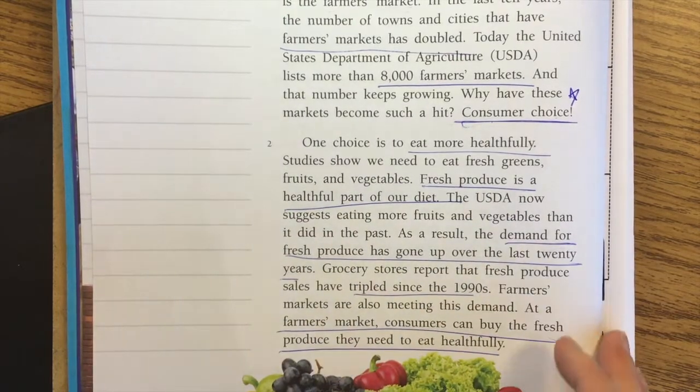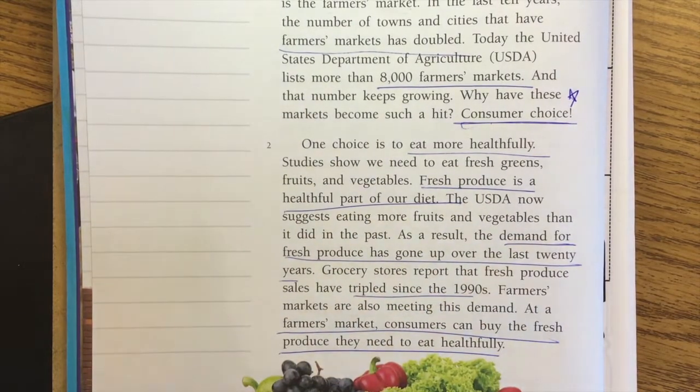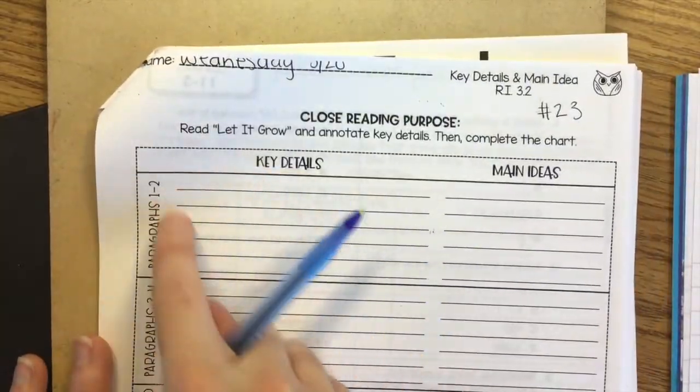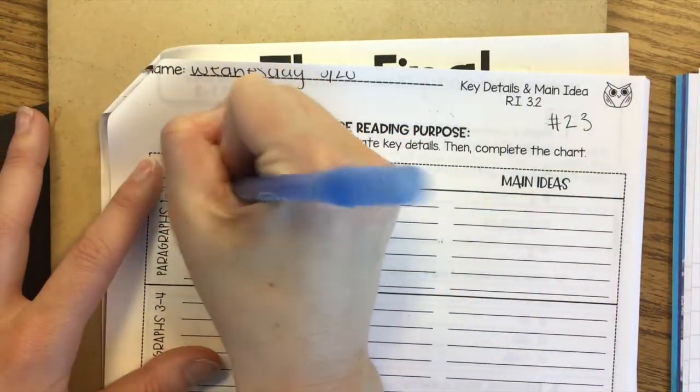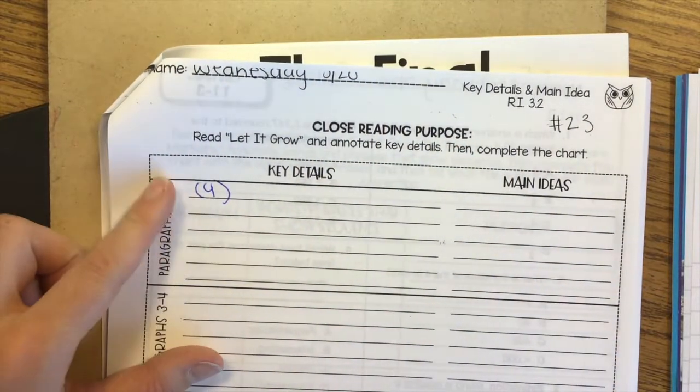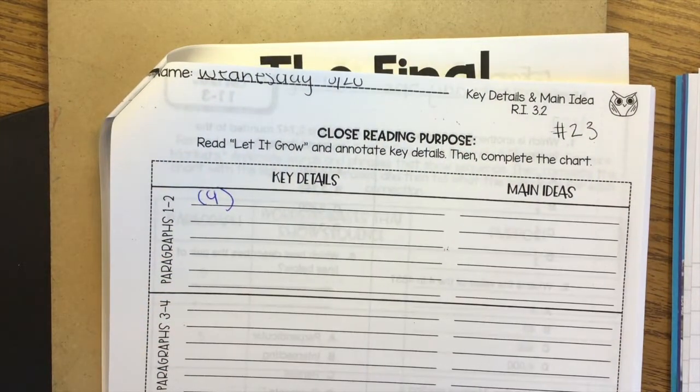Okay, so what we need to do is write down some key details. So what I want you to do is go to your graphic organizer, and I want you to write down 4 key details for paragraphs 1 and 2. Go.